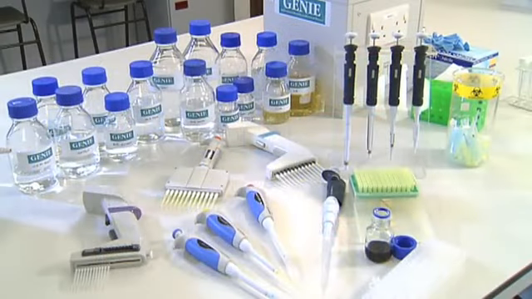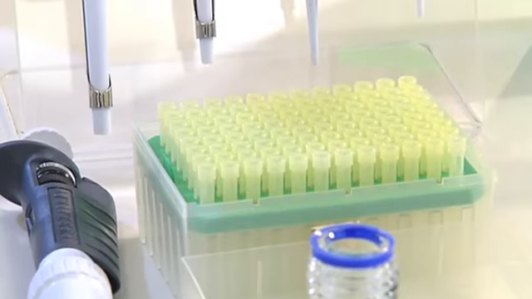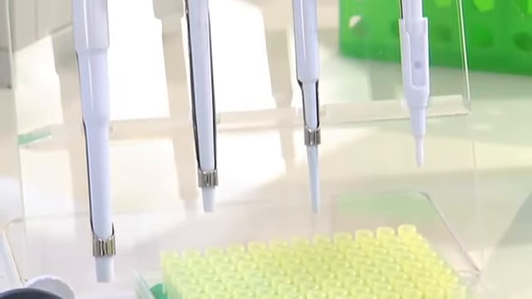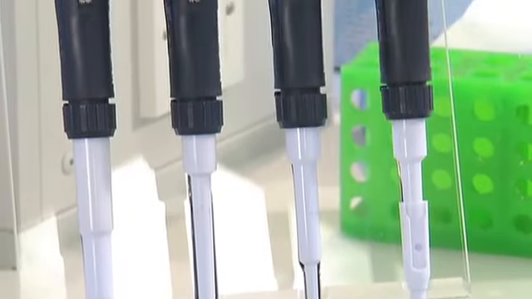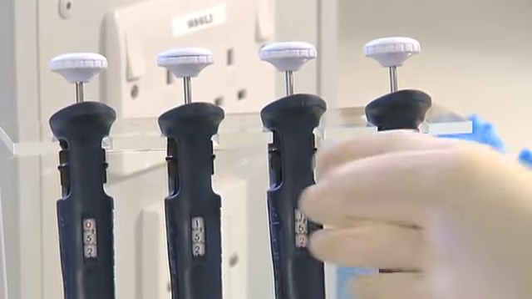Gilson or similar micropipettors are one of the most commonly used instruments in a molecular biology laboratory. They're used in conjunction with plastic disposable pipette tips to measure or transfer small amounts of liquids, usually from 0.2 microliters to 1,000 microliters, or 1 milliliter.